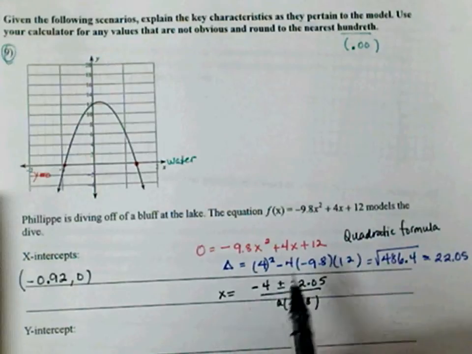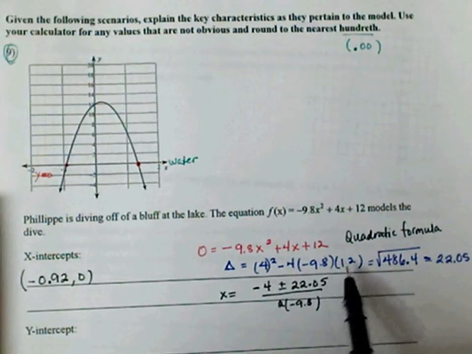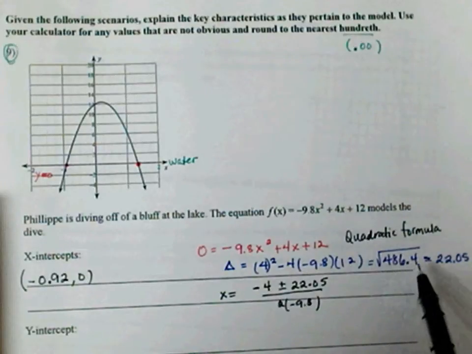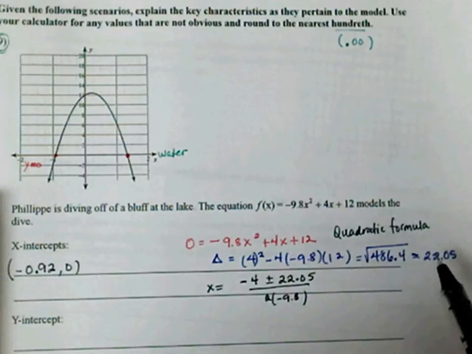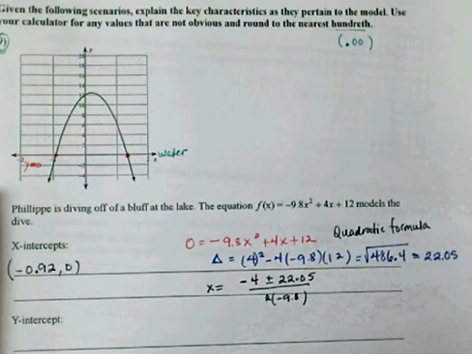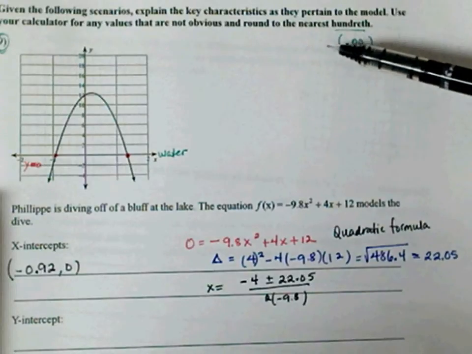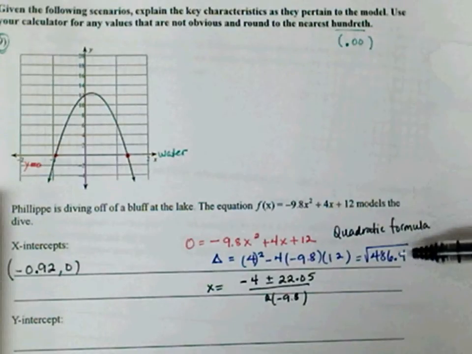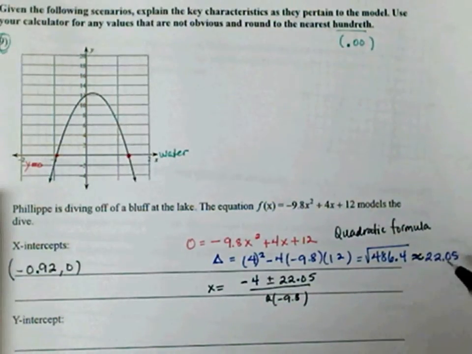So I plug in my discriminant, which is b squared minus 4 times a times c, and that came out to be 486.4, which tells me there's going to be two real solutions. And since there's a 0.4, it's going to get really messy and complicated, and I probably couldn't find a perfect square. Since the question says round to the nearest hundredth, I went ahead and took the square root of 486.4, and that came out to be approximately 22.05.